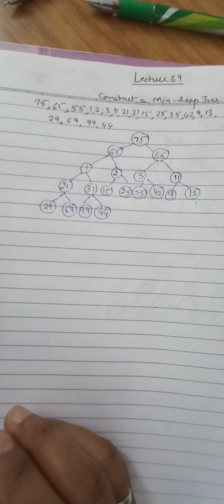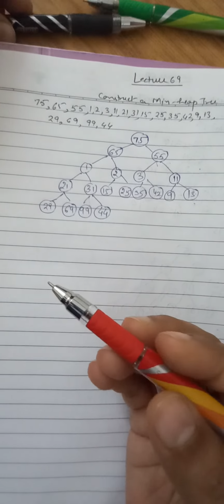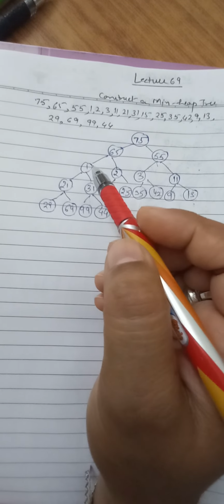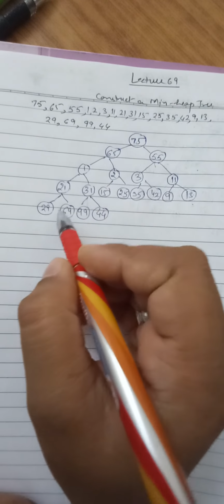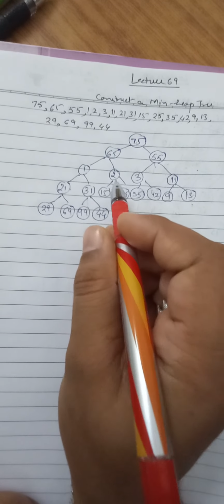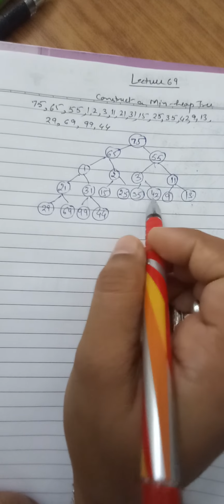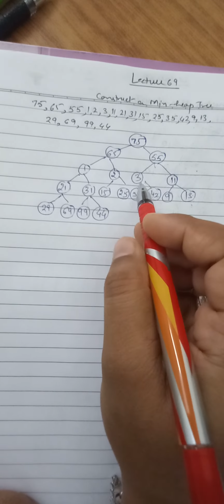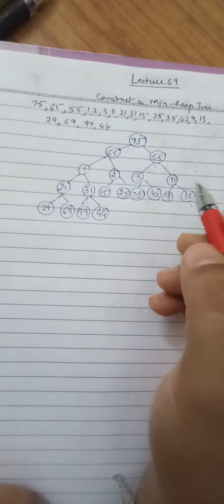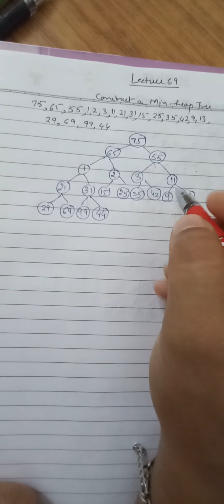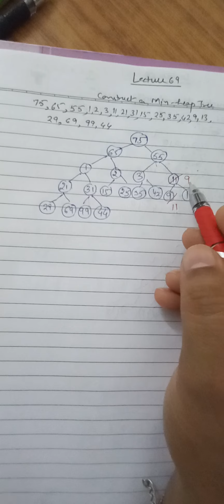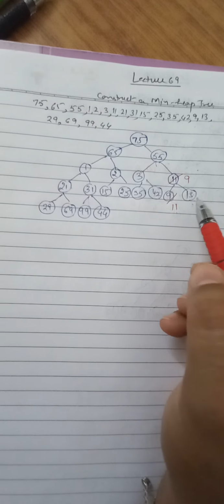Now we'll cross check what things are there. As we are constructing the min-heap, the parent should have less value than the children. So here everything is okay, here everything is okay, here everything is okay, and here also everything is okay, but here it is not okay. So what we'll do, 9 will come here and 11 will come here. So now it is okay.